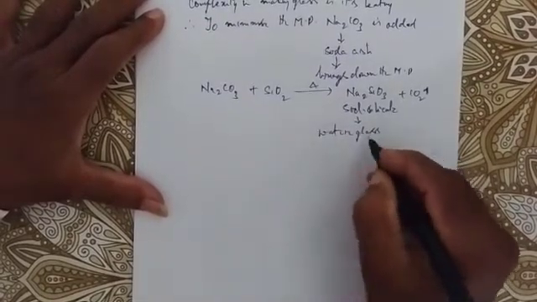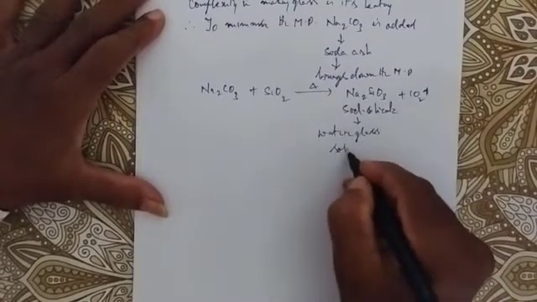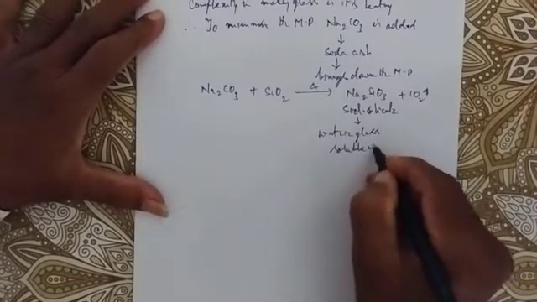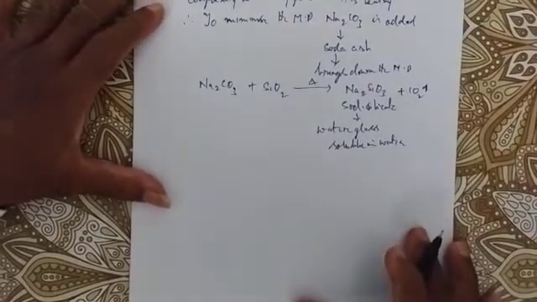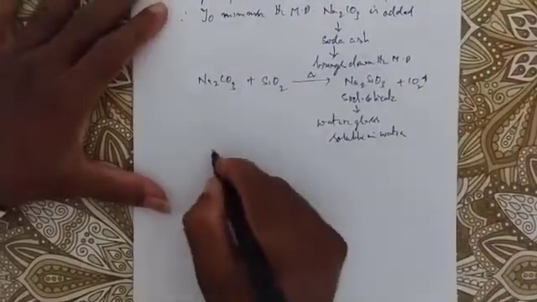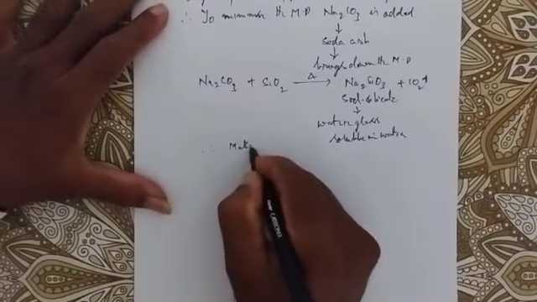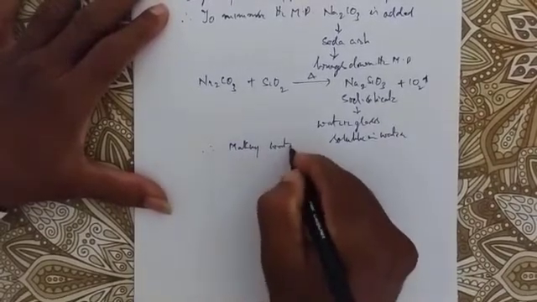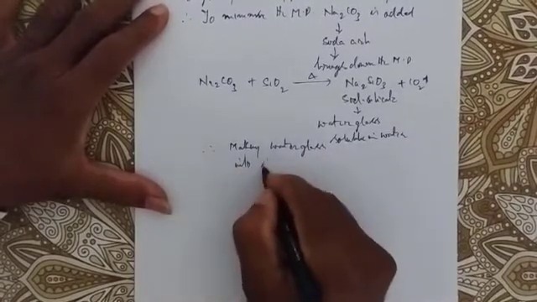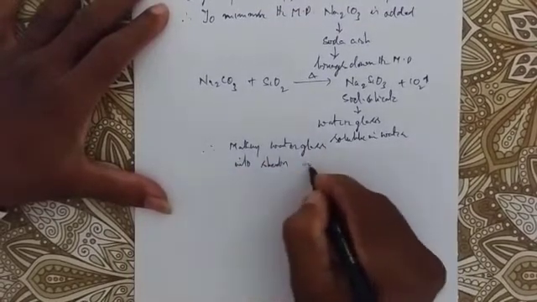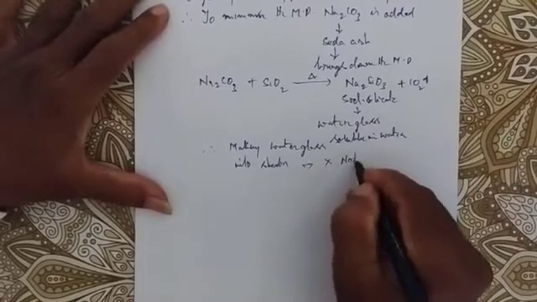It is referred to as water glass since it is soluble in water. If it is soluble in water, how do we make the glass sheets? It's not possible. Therefore, making water glass into sheets is not possible.